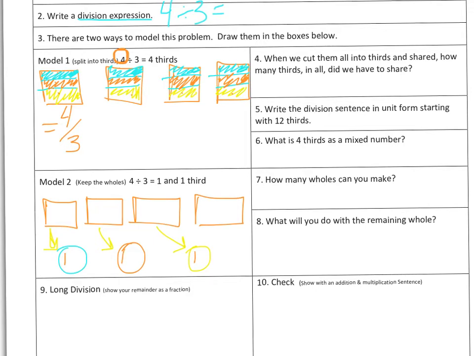And then this last one over here, I'm going to divide into thirds. And that third goes here. That third can go here, and that third goes right here, so that they would each end up with 1 and a third, which is the same as 4 thirds. So we got the same answer both times.